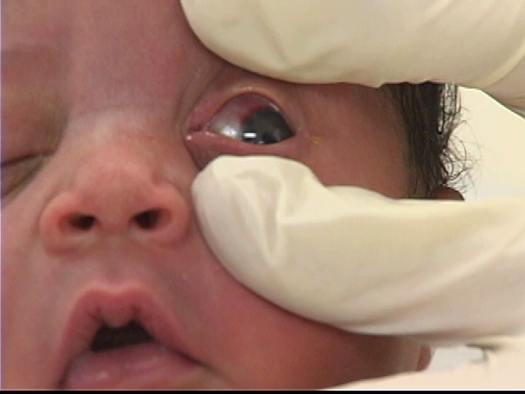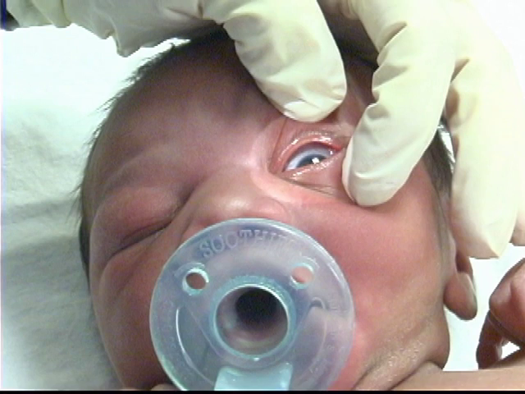Inspect the sclera bilaterally for color and presence of any conjunctival hemorrhages. The sclera are normally white to bluish-white in color. Normally, sclera should not be visible above the iris when the baby has its eyes normally open. This phenomenon, if present, is known as sunsetting and may be indicative of increased intracranial pressure.